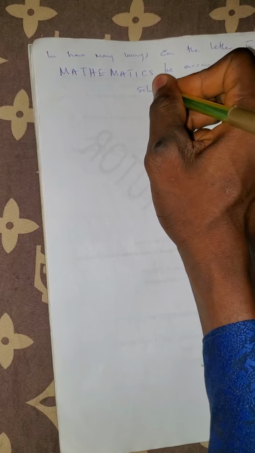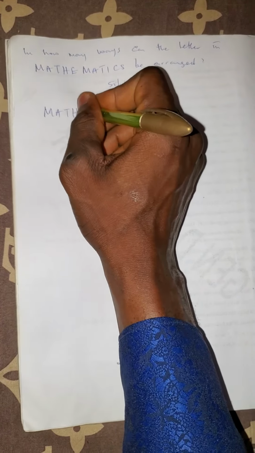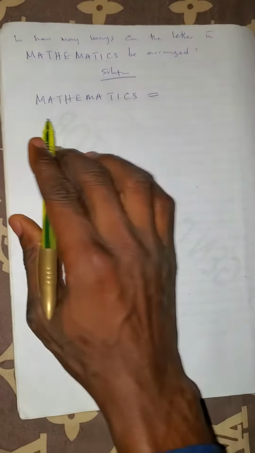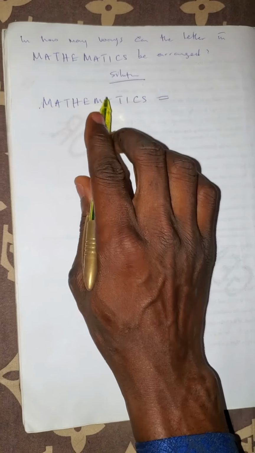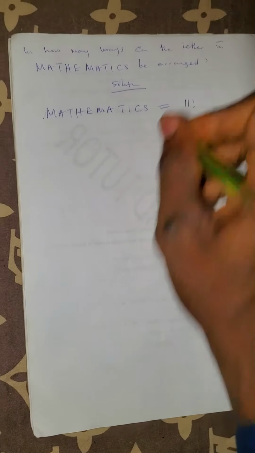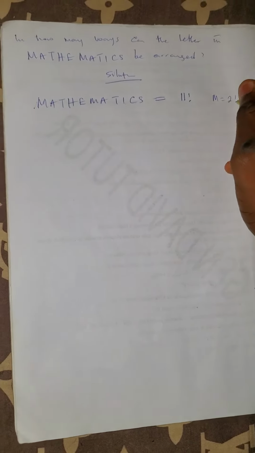I'll still use the same method. Mathematics entails 1, 2, 3, 4, 5, 6, 7, 8, 9, 10, 11. So we have 11, so that will be 11 factorial as the total number. Then let's see the letters that repeat. M appears twice, 2 factorial. A appears twice, 2 factorial as well.